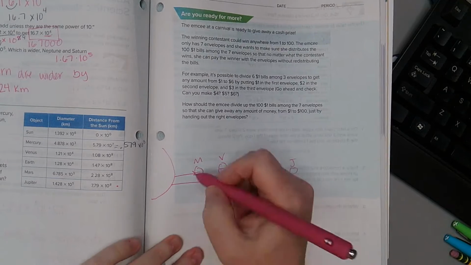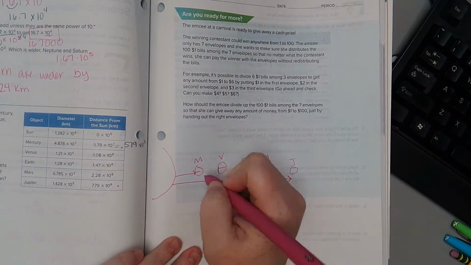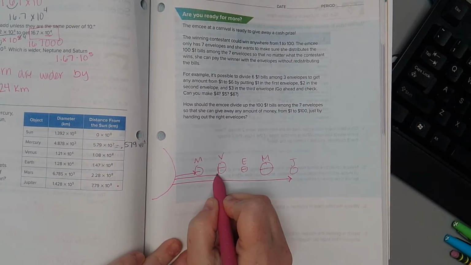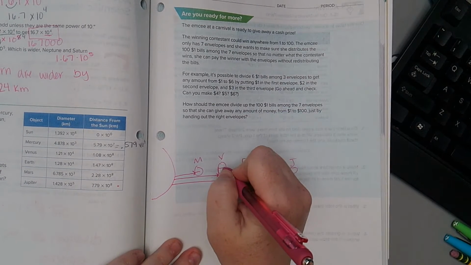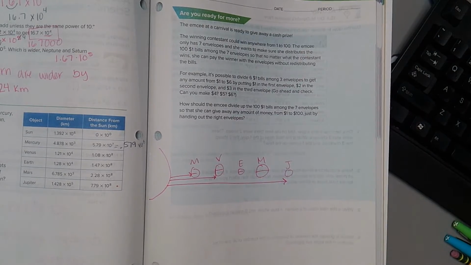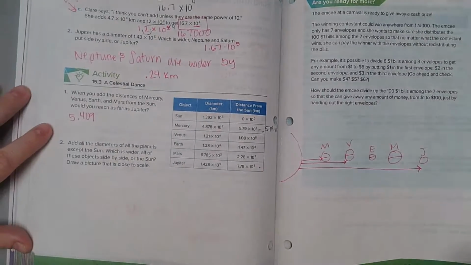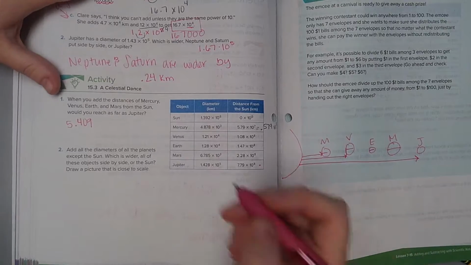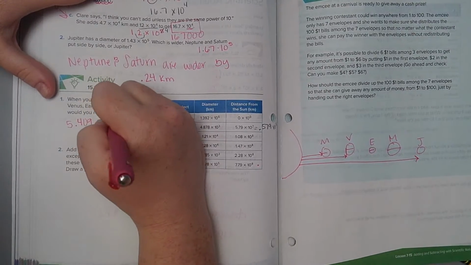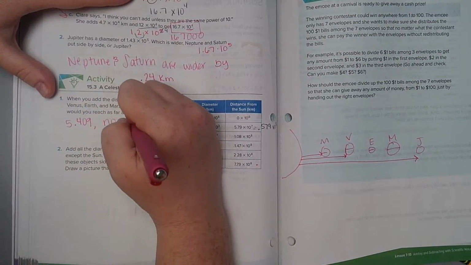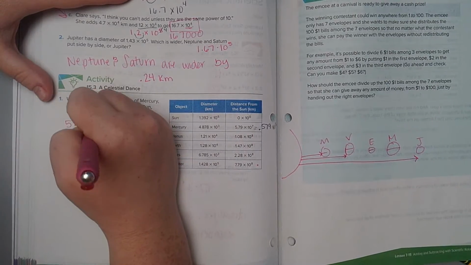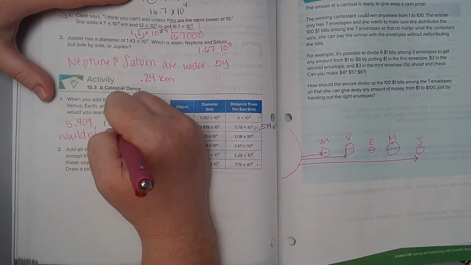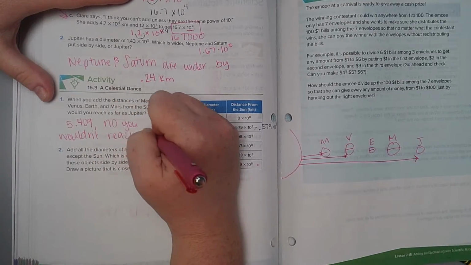The distance from the sun is only measuring from here to here. So when we add up how far each of them are, we are missing the diameter width of each planet. So, no, you wouldn't reach Jupiter.